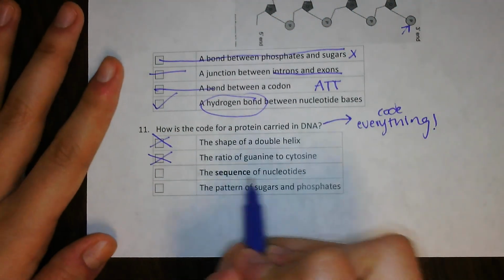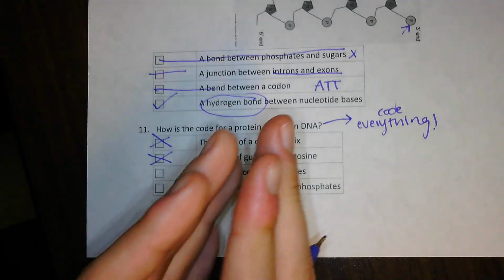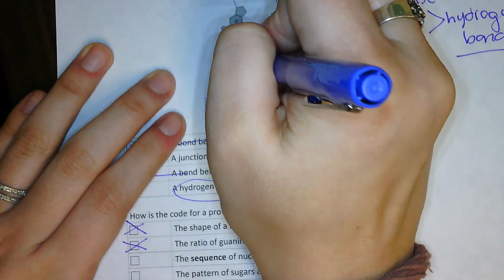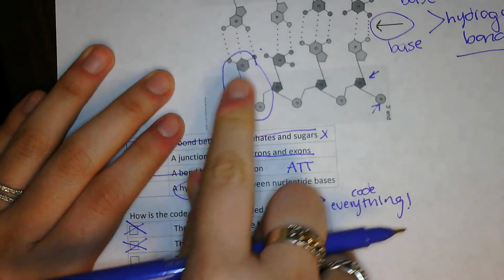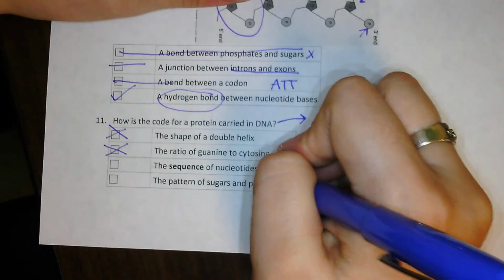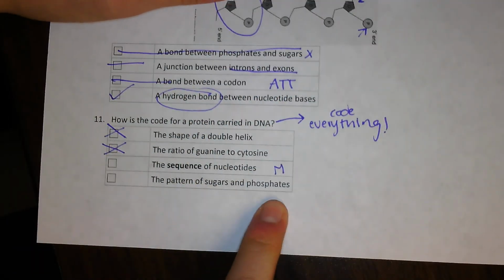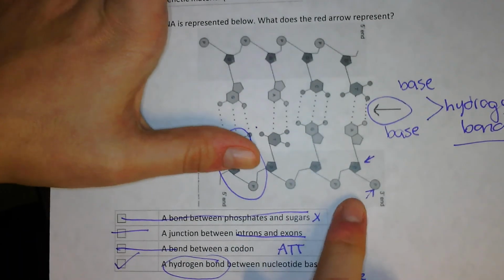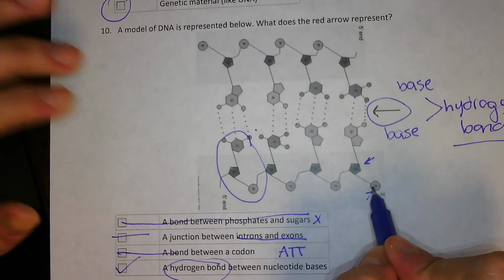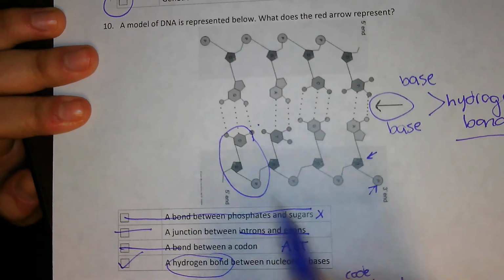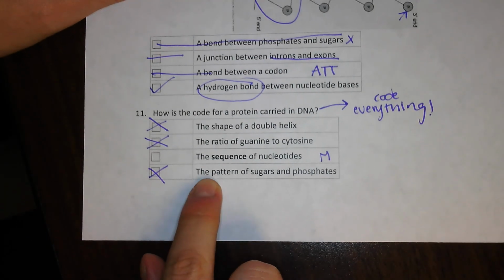The sequence of nucleotides, the pattern in which these nucleotides, which are the monomers of DNA, which would be this right here. The sequence, the order of these, yeah, that could be one. Say maybe. The pattern of sugars and phosphates. I'm going to say that that's no, because sugar and phosphates always have the same pattern. They repeat. Phosphate, sugar, phosphate, sugar, phosphate, sugar. And this happens for every living thing. So this wouldn't be something that determines the code of a protein.